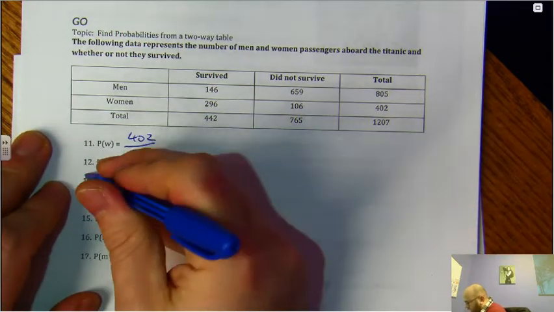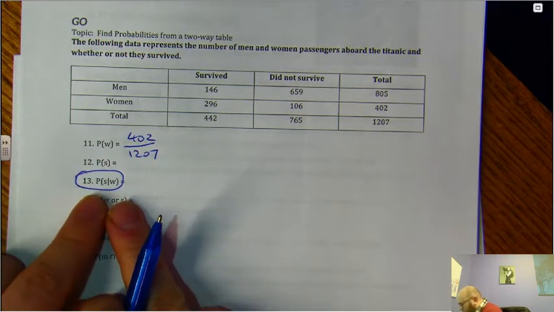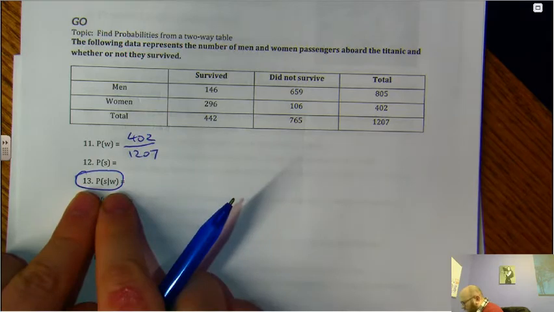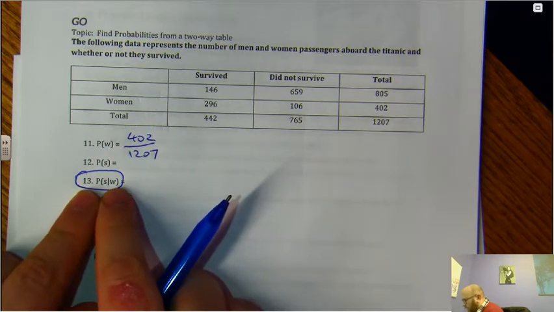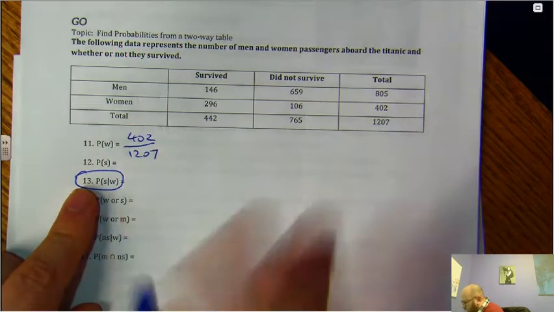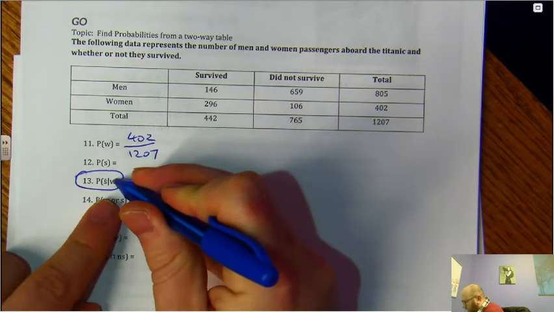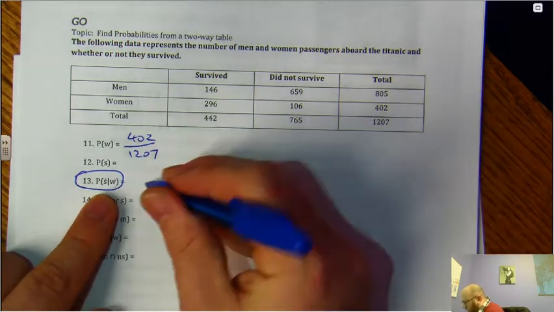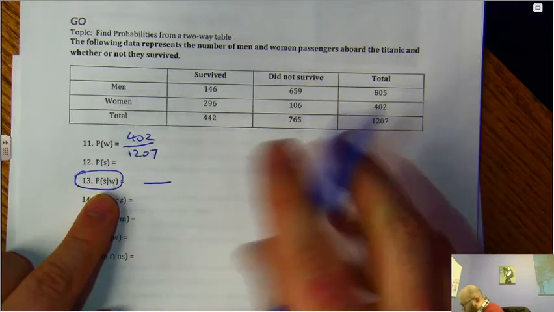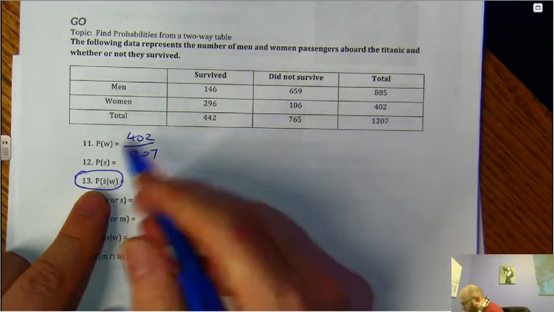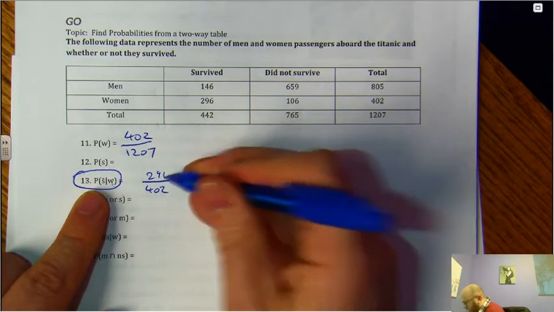Now, when we go to something like this, the probability of survivors out of women, it's kind of weird. So we have to look at the total number of women for our denominator, 402, and the number of survivors who are women, 296.